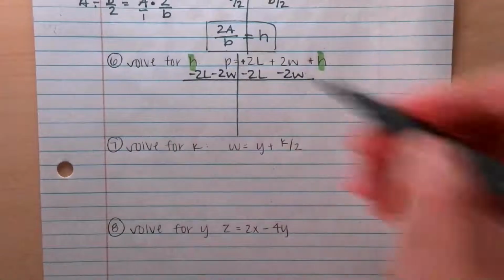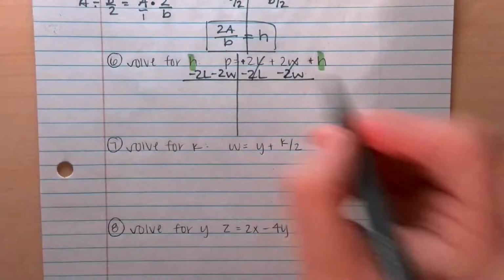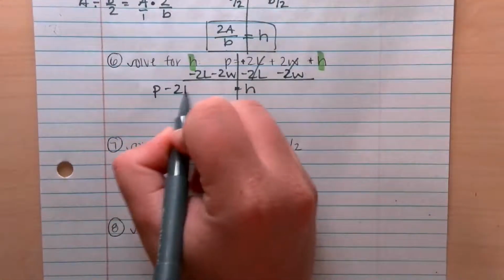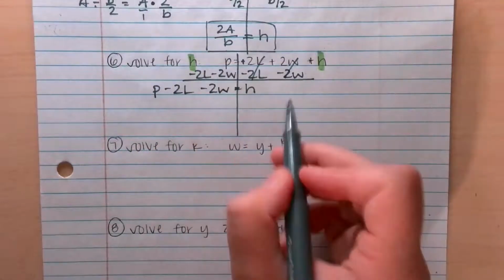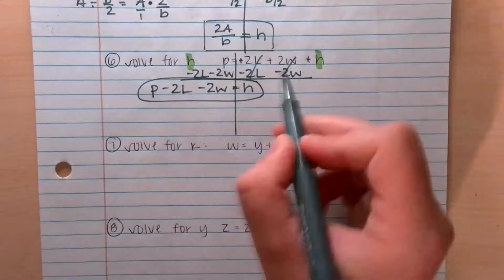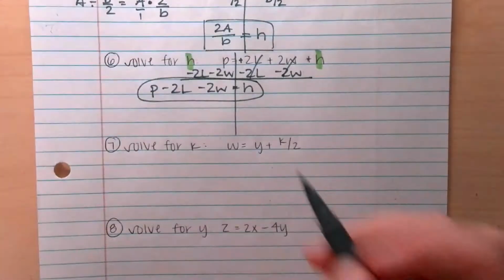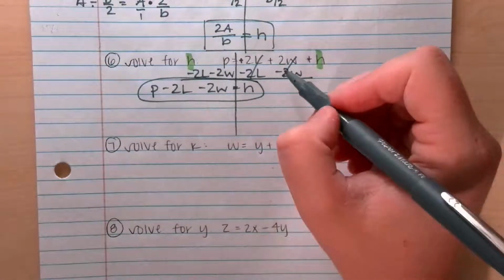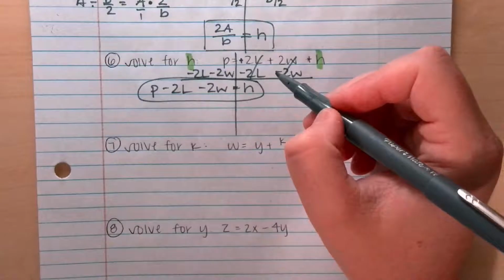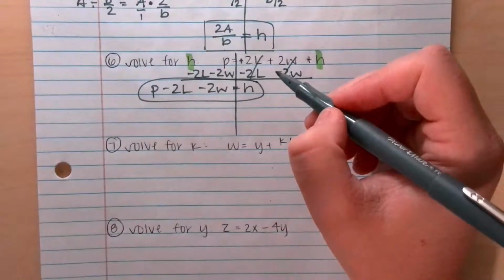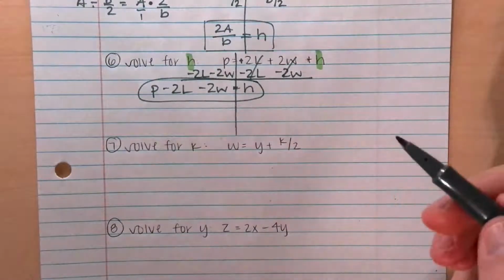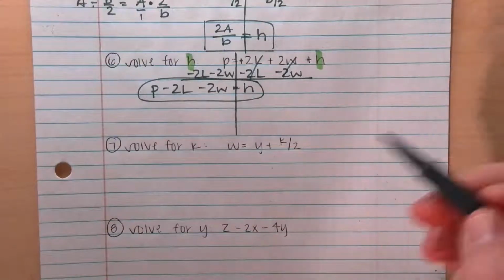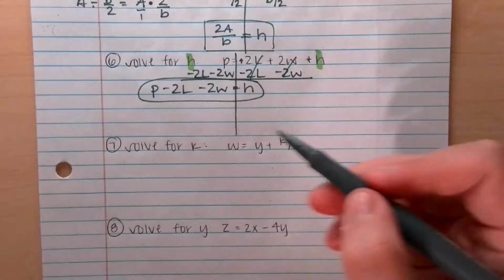Okay. On our right hand side, both of those go away. So we're just left with equals h. On the left, we have p minus 2L minus 2W. And that is it. If you want, by all means, you can go term by term. But the only time you can do multiple things at once is if it is all addition and subtraction. That's the only time where you can do multiple moves at once. If you have multiplication and addition, those need to be very, very separate. Only when it's the same operation can you do multiple steps in one.